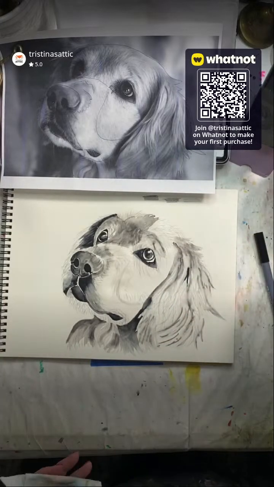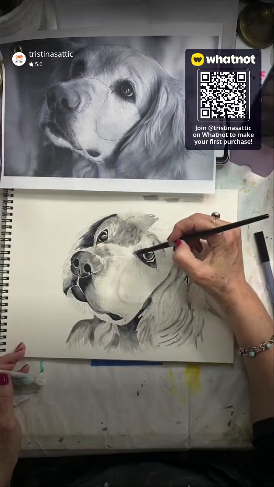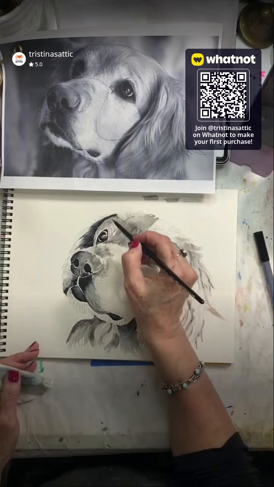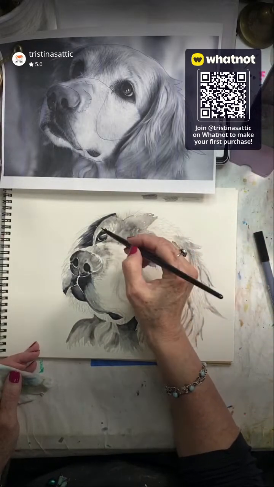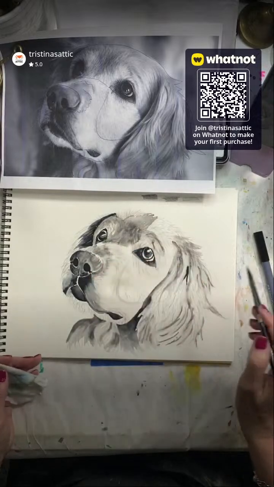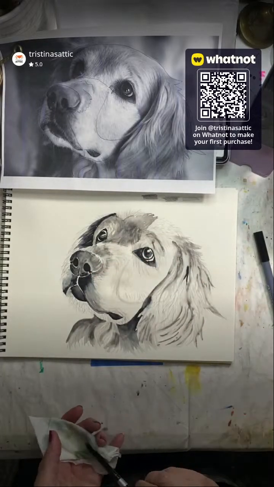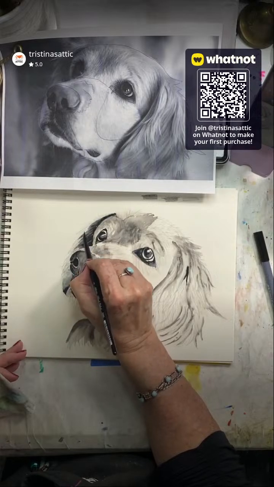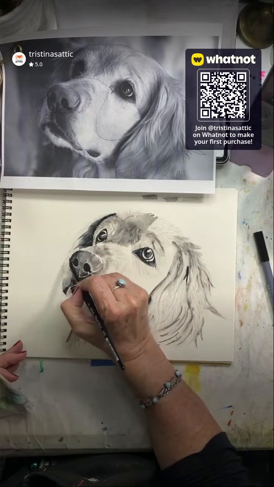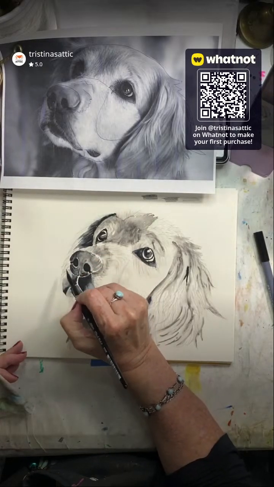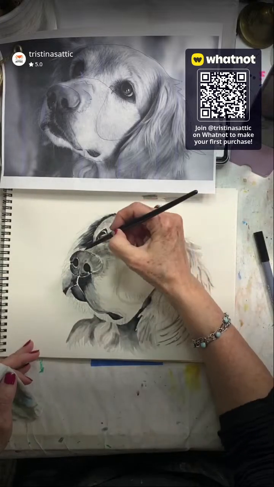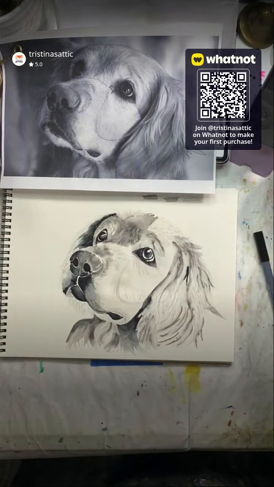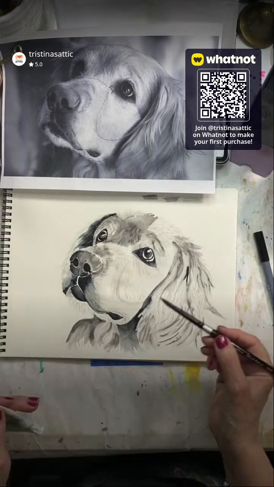So I softened around the eyes. That's great. Let's soften around this eye just a little bit more. I'm just bringing the water to soften these little edges right here. Okay.